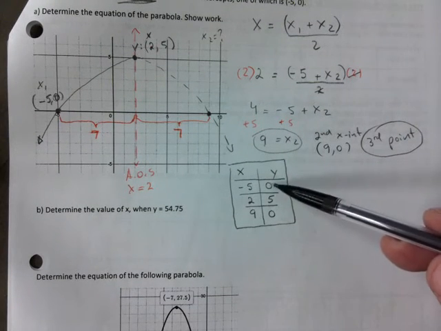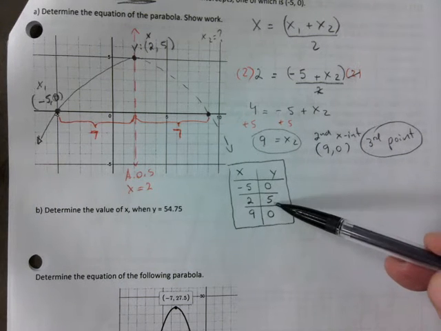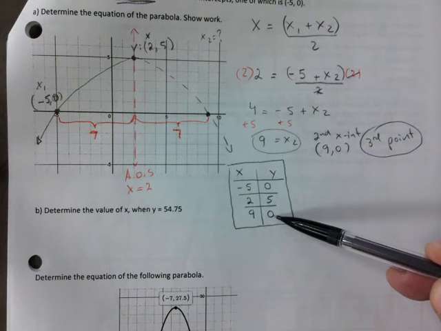And I don't know if you noticed, we started at 0, we go to the vertex, and we're back at 0.